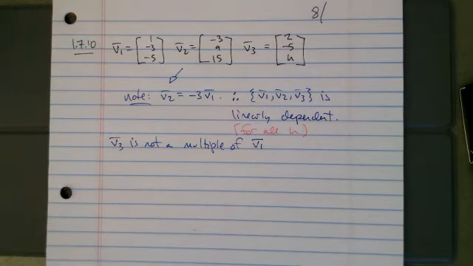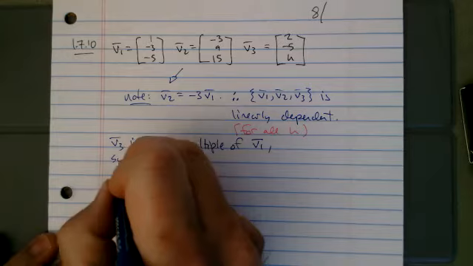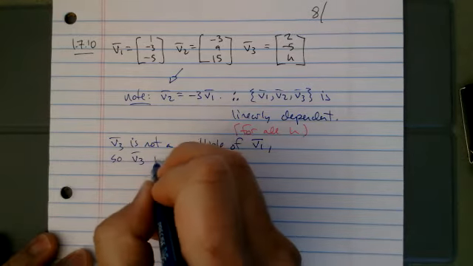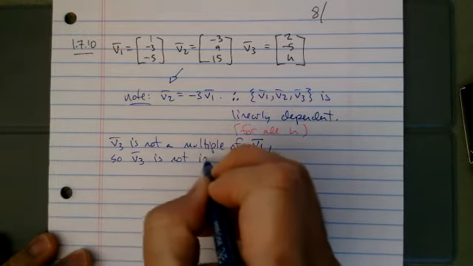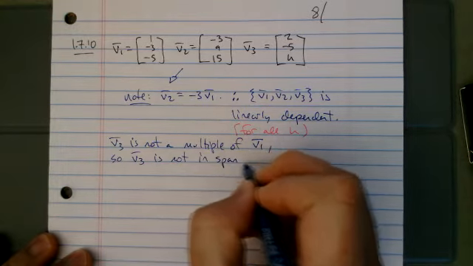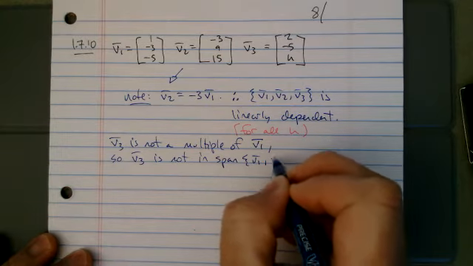So what was the question? How is it phrased again? Phrasing is so important. For what values of H is V3 in the span of V1 and V2? So V3 is not in the span of V1 and V2.